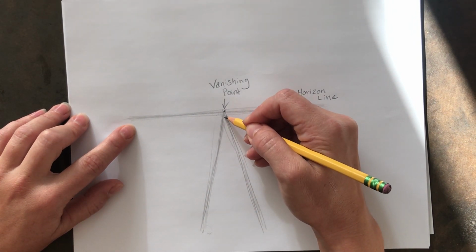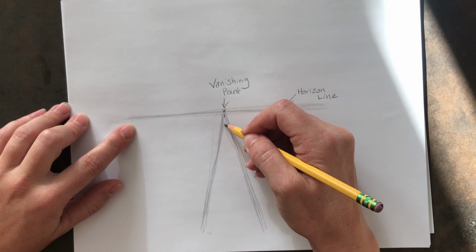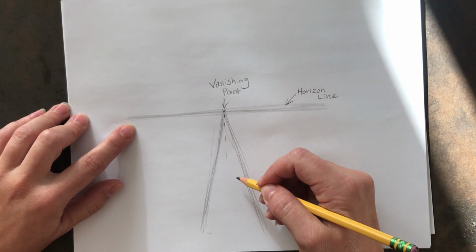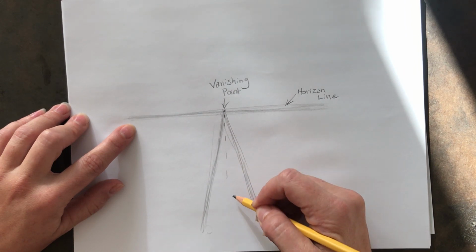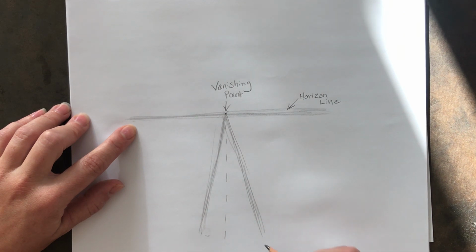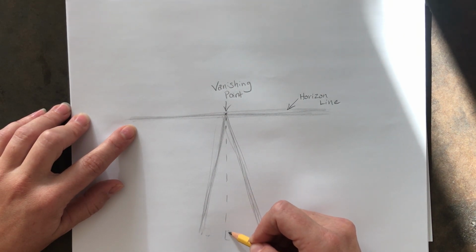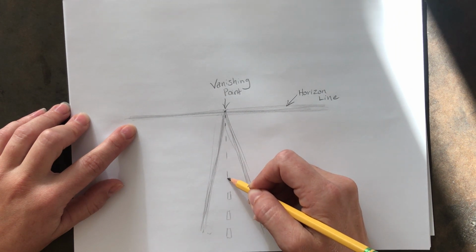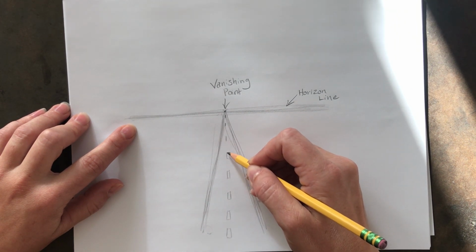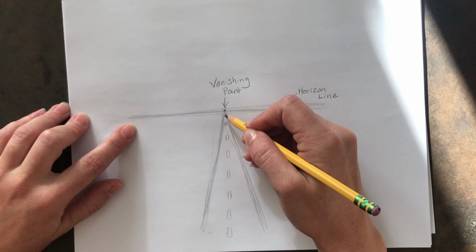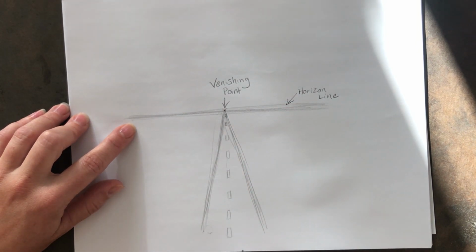And we're going to draw some lines coming up the middle of the road. So as you draw each line, they're going to get further apart and longer as you imagine they get closer to you. So this is the line of the road.